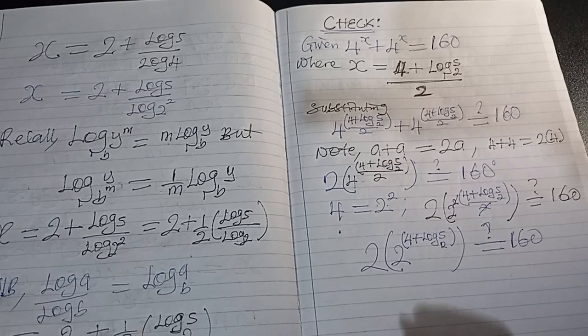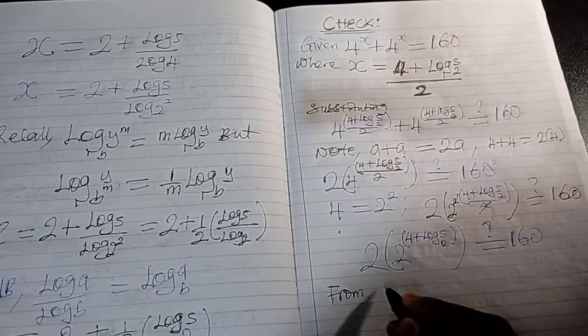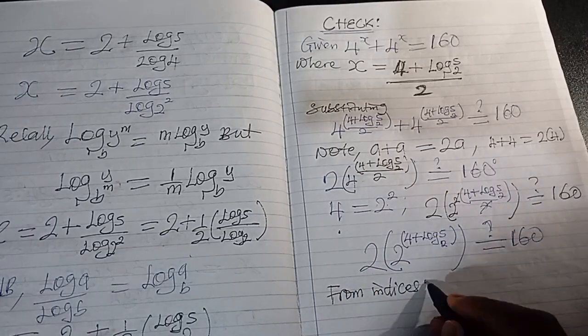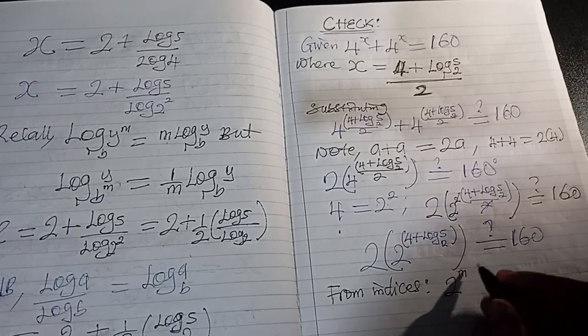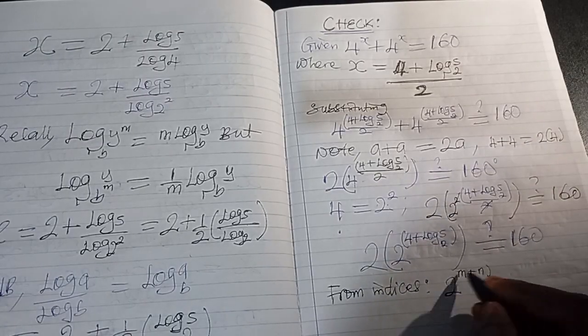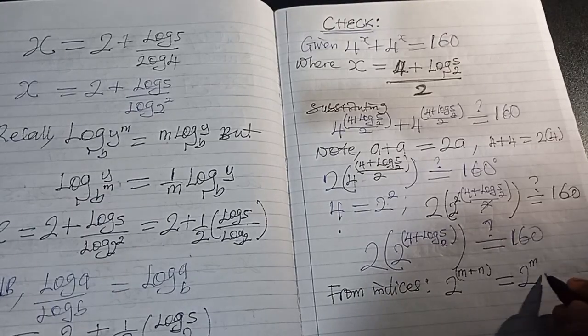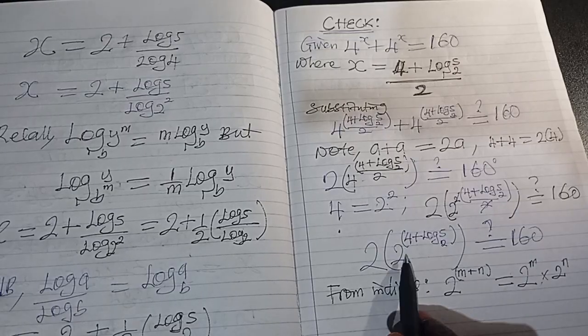Okay, let's proceed. From indices, note that when you have 2 raised to power m plus n, it is the same as 2 raised to power m multiplied by 2 raised to power n. Let's apply this rule here.